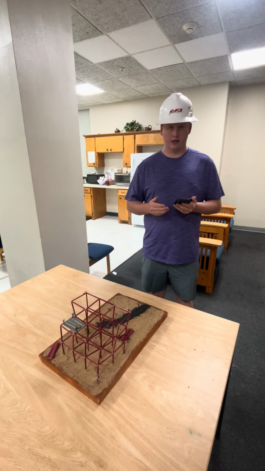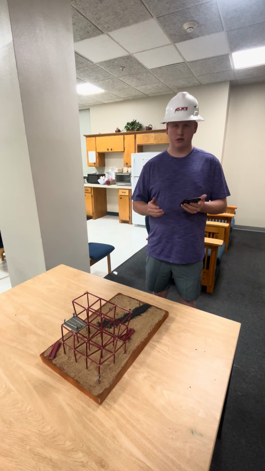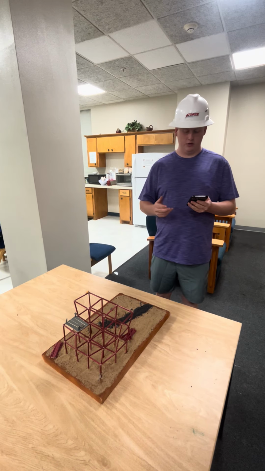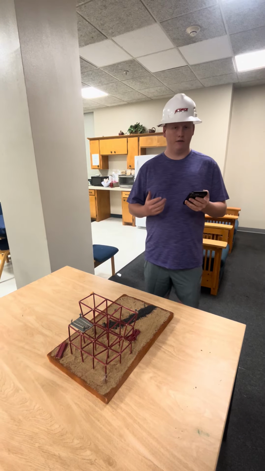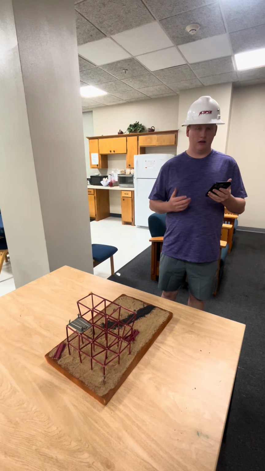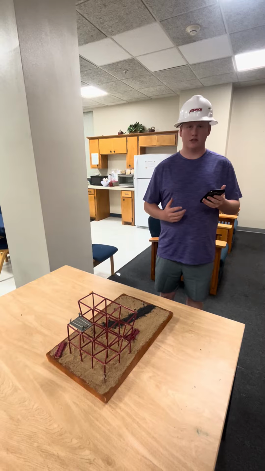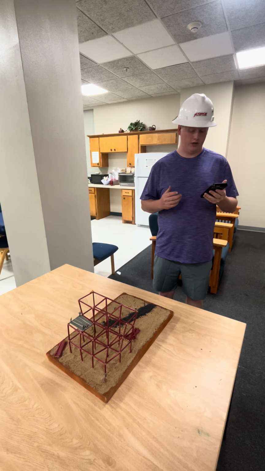For this project, I looked at several OSHA standards related to steel erection and created examples of both violations and compliances. So the first standard I focus on is OSHA 29 CFR 1926.760(b)(1), which covers fall protection.